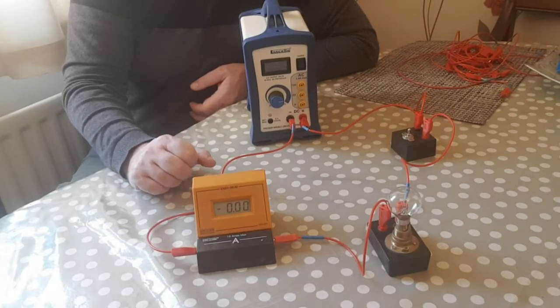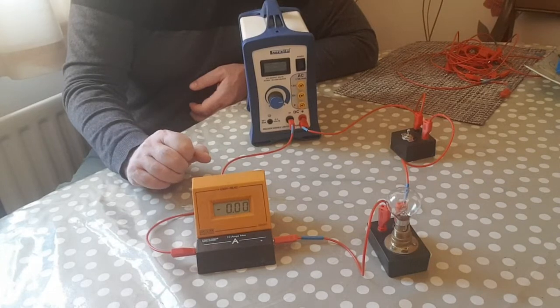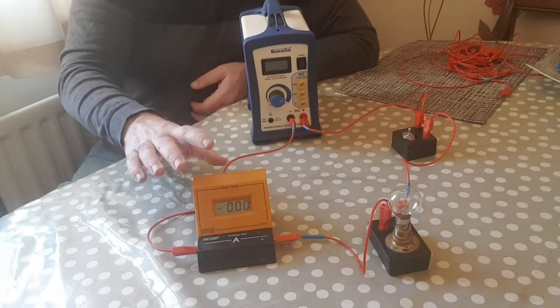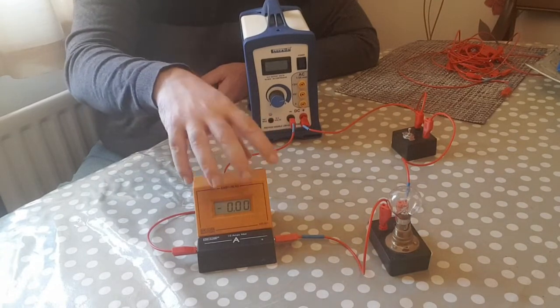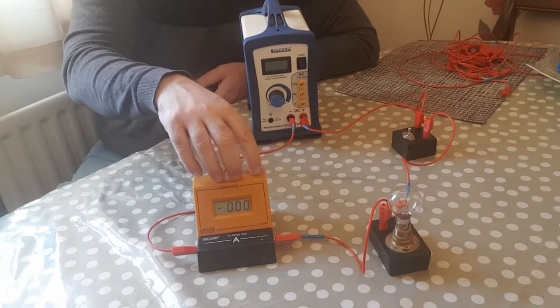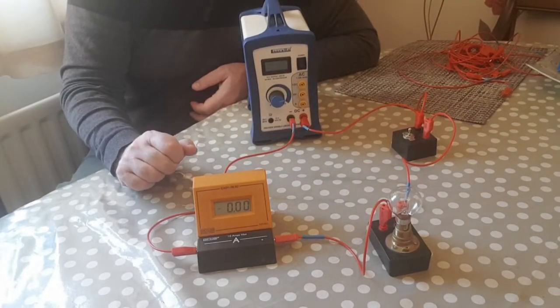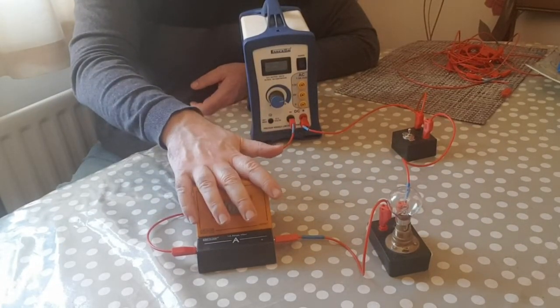How do you set up a circuit to measure current and potential difference? And if you get it the wrong way around, where the ammeter and the voltmeter go, you can really mess up. So just remember, ammeter goes in the circuit or in series with the circuit, which means in a daisy chain with the rest of the circuit. The current has to go through the ammeter.